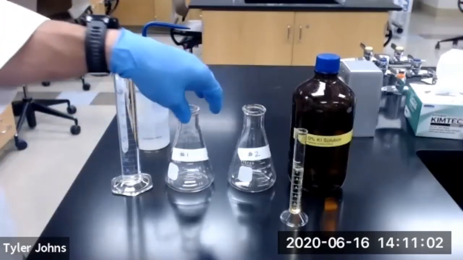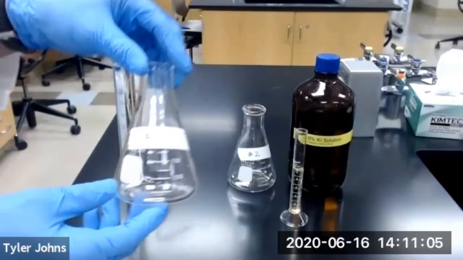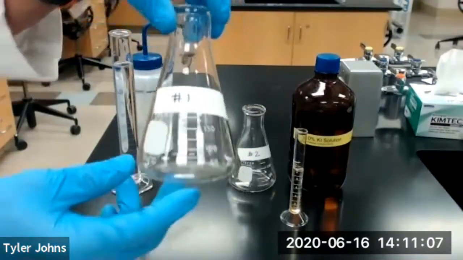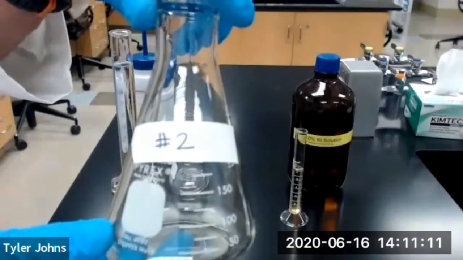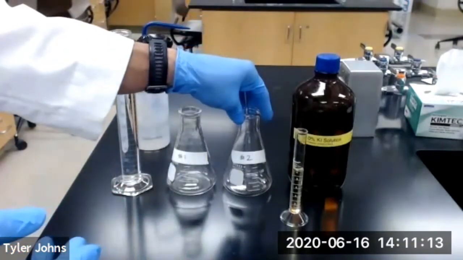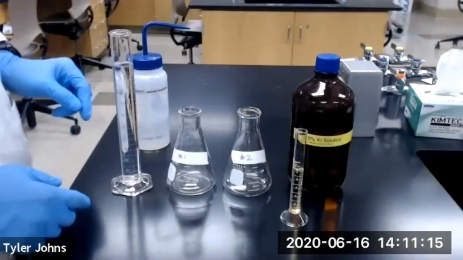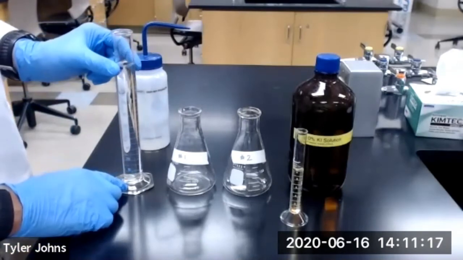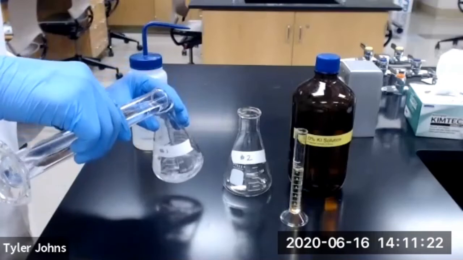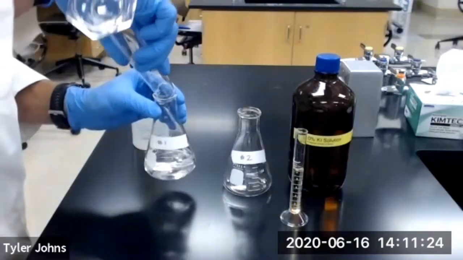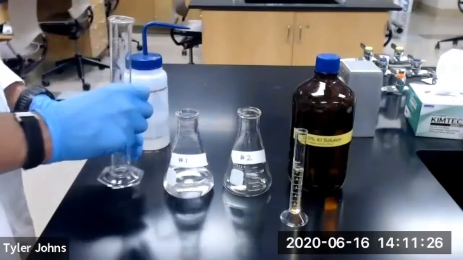Okay, so we first need to label 2 Erlenmeyer flasks, Erlenmeyer flask number 1, and Erlenmeyer flask number 2. We're then going to use a 100 milliliter graduated cylinder to add 100 milliliters of deionized water to Erlenmeyer flask number 1.